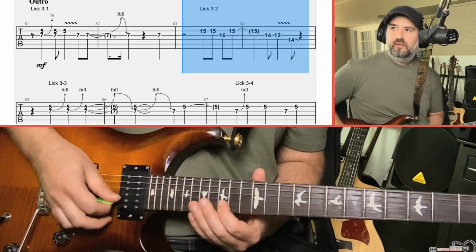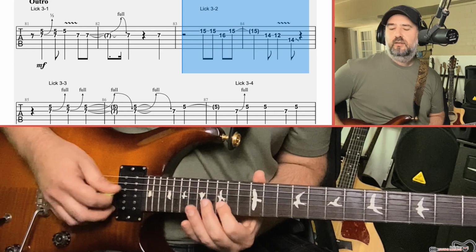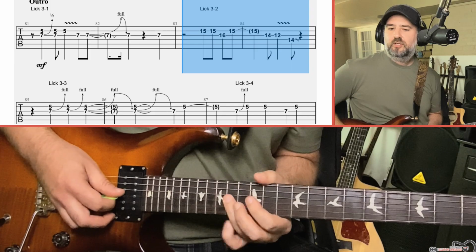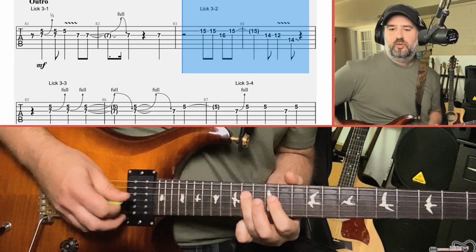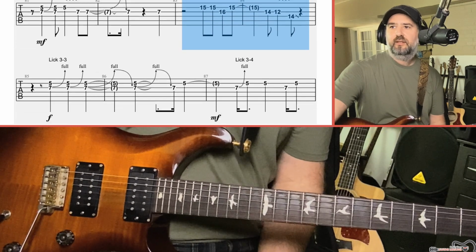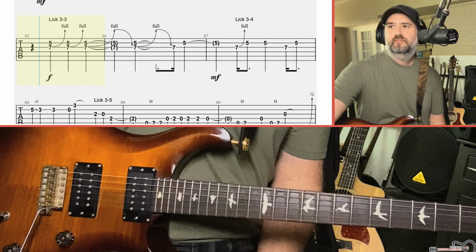And then the second lick. Up to your 15. 15 on the B, 16 on the G. And then 14, 12, 14. Next lick, similar to the first one, just double stop bends.